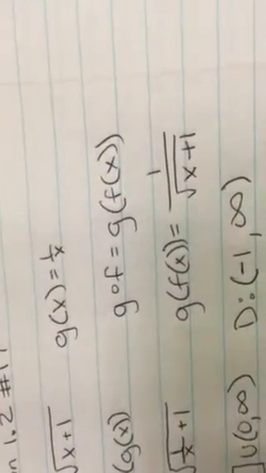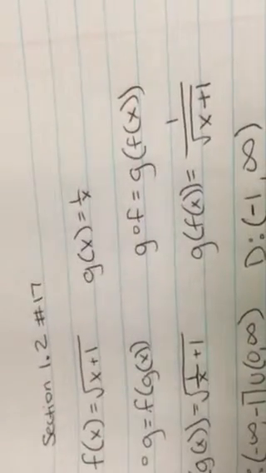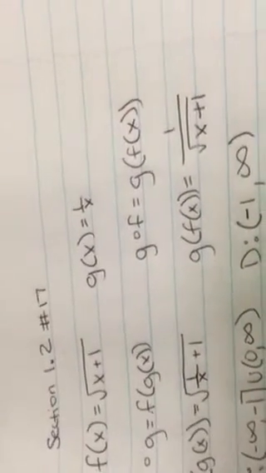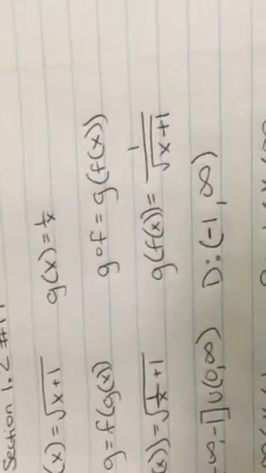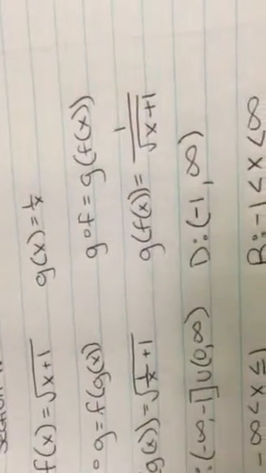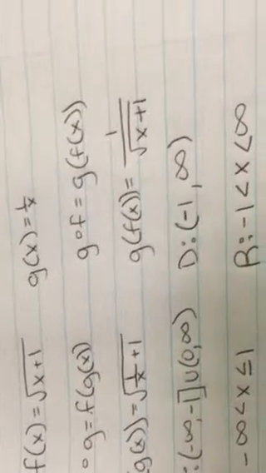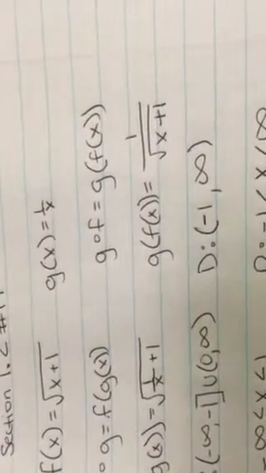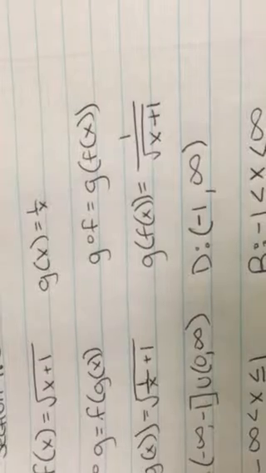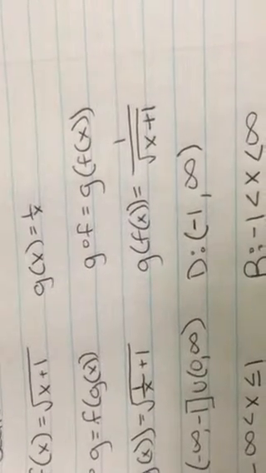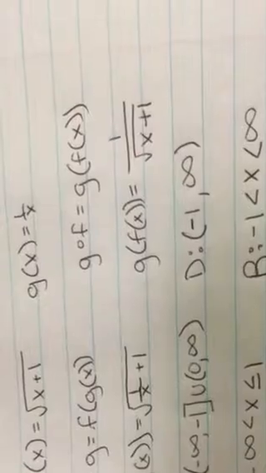And the next equation, it's g of f of x, which when you put f of x in for g of x, you get 1 over radical x plus 1. The domain is -1 to infinity. Under the radical must be positive, so x must be greater than -1, because radical 0 will not work as a denominator. The range is -1 is less than x, and x is less than infinity.